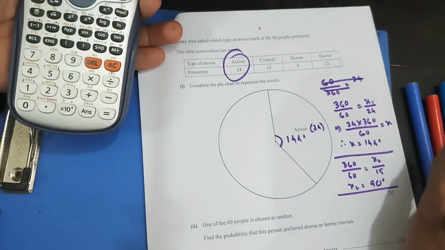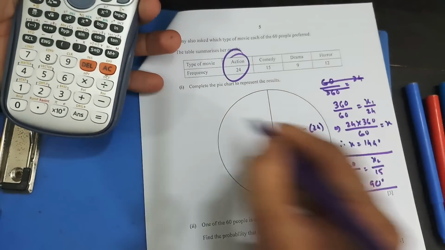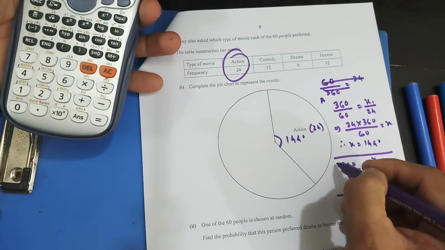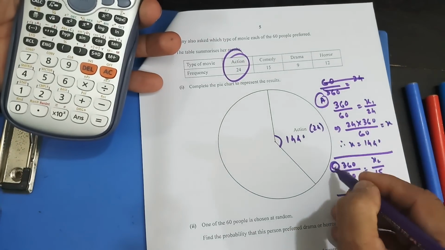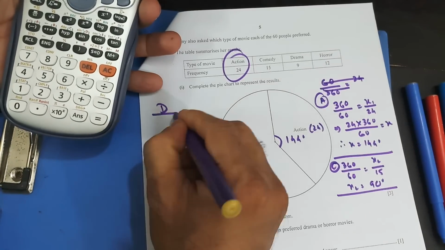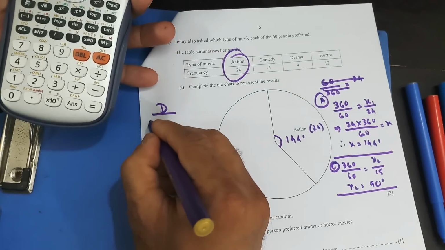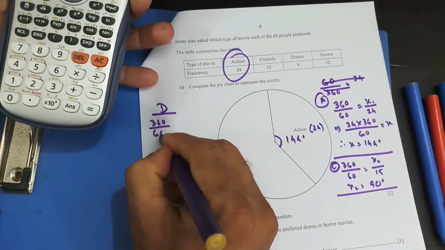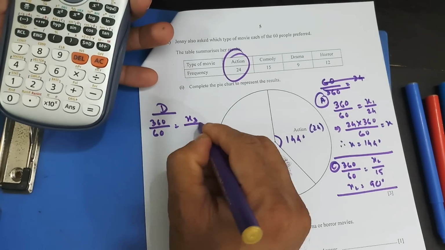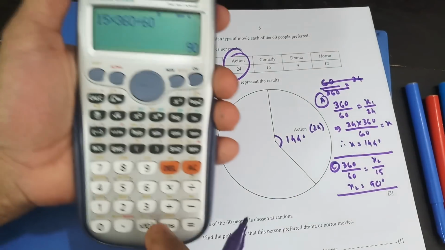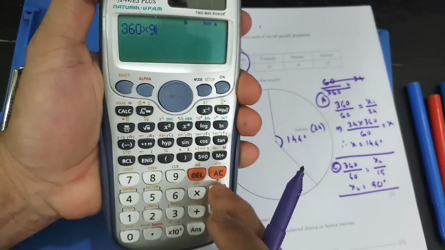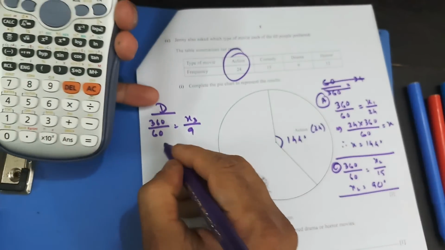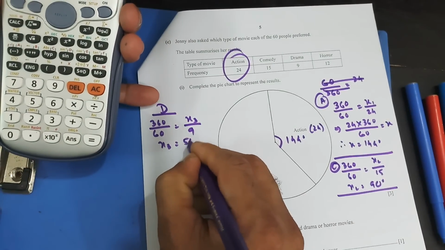Then drama. I'm going to use this place over here. Let me write down action. This is comedy. And this is drama. So drama again, 360 divided by 60. Now this is X3 for drama, and that is represented by 9. 360 times 9 divided by 60. I got 54 degrees. So this is 54 degrees.